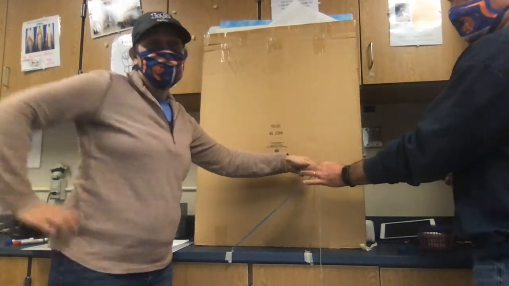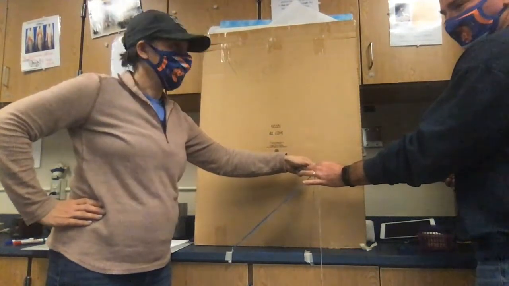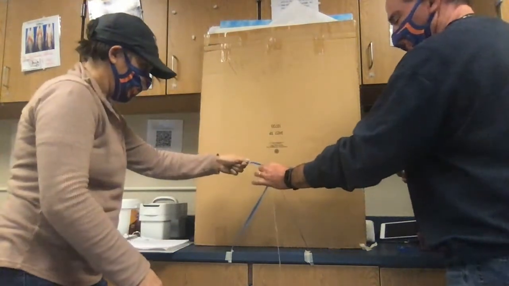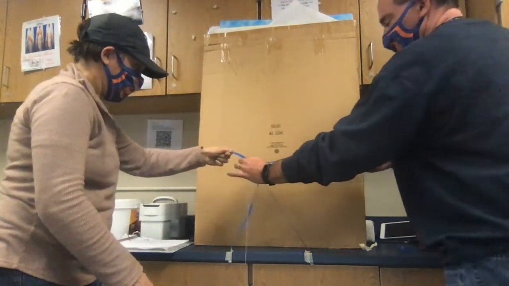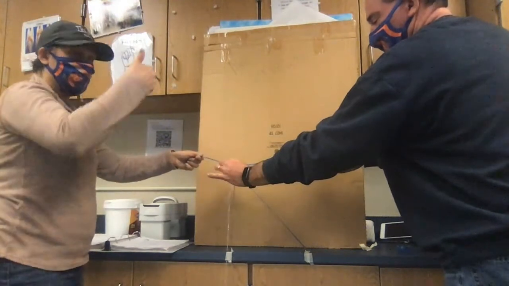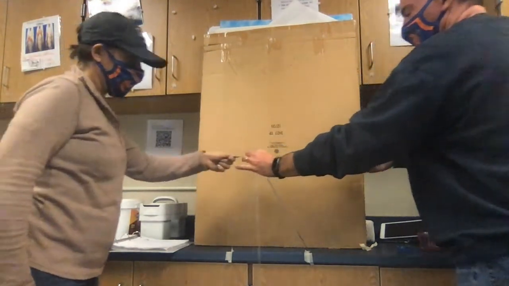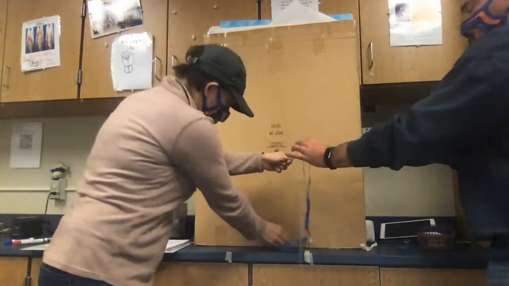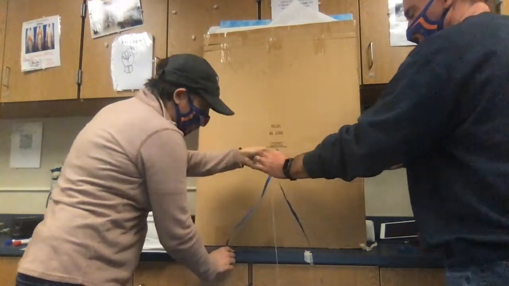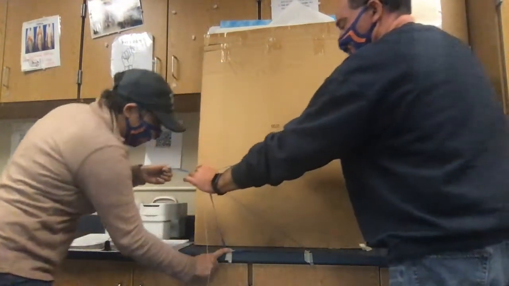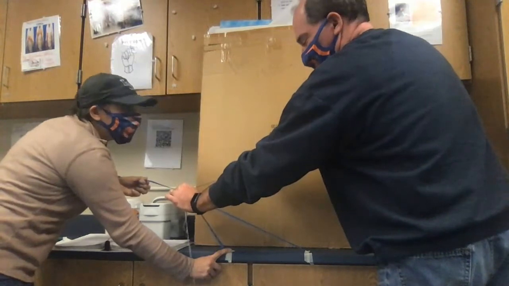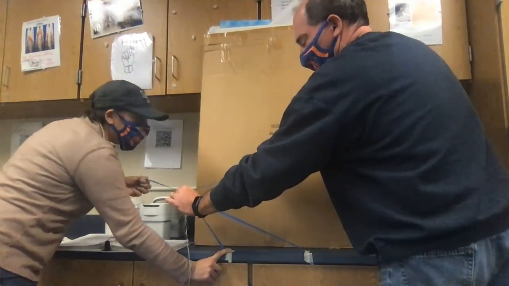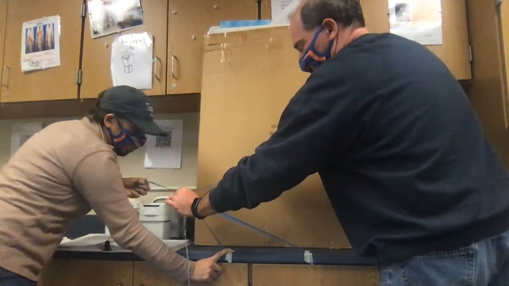Just remember, you can have a height inside the triangle, like so. Part of the triangle, when it's a right triangle, it's a side. When it's an obtuse triangle, a lot of times you have a height outside.